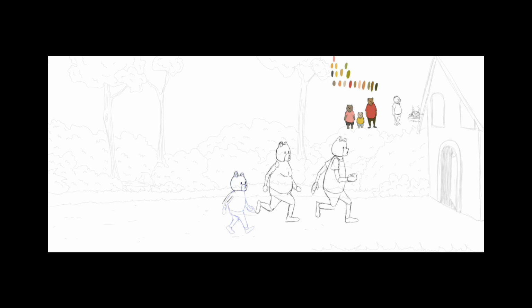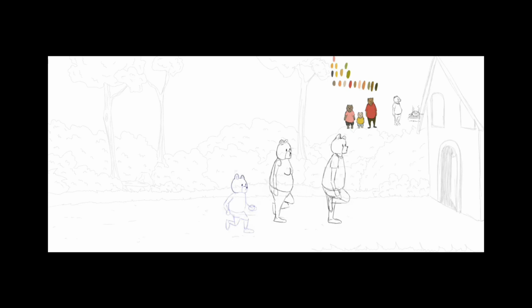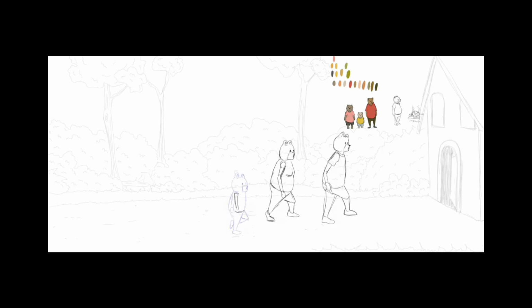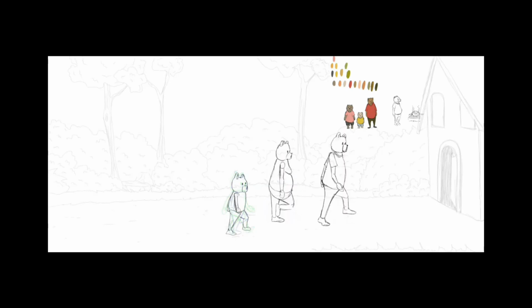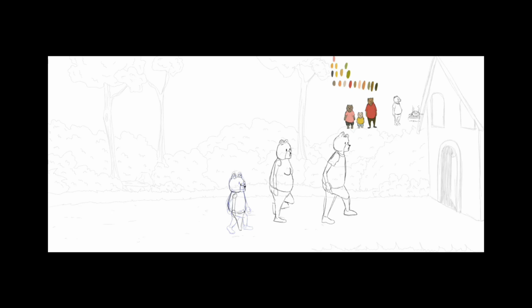And then the down pose comes next, and then the crossing pose, and the legs are crossing, and then the up pose, and then there you have yourself a walk cycle. It's that simple, but if you are first trying out, it is going to be a bit hard, but once you familiarize yourself and you do it consistently, it's going to become much easier.